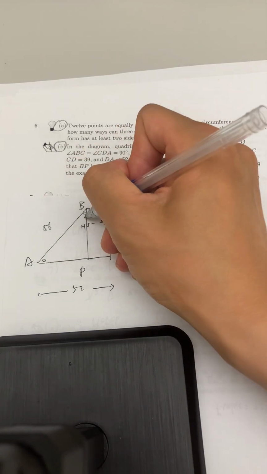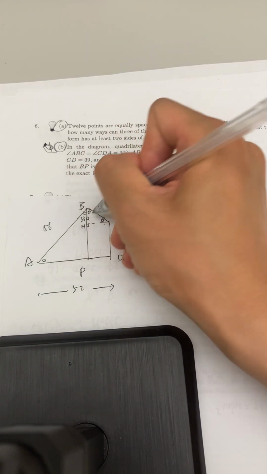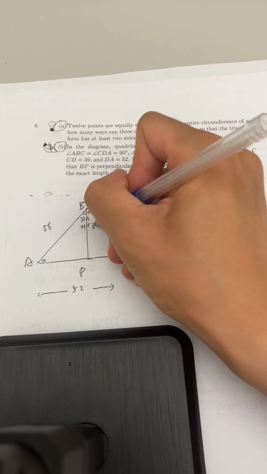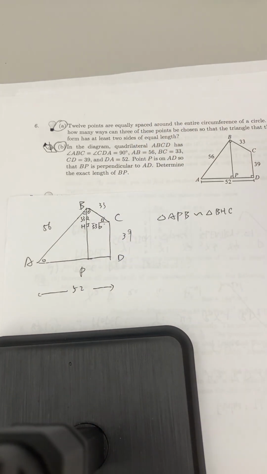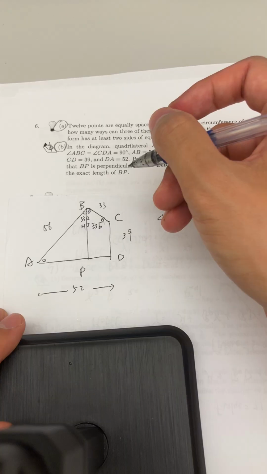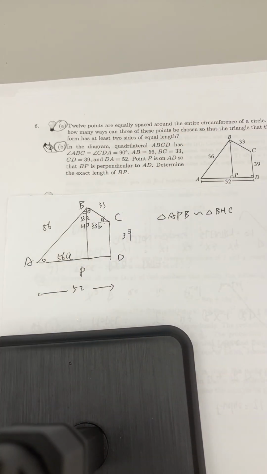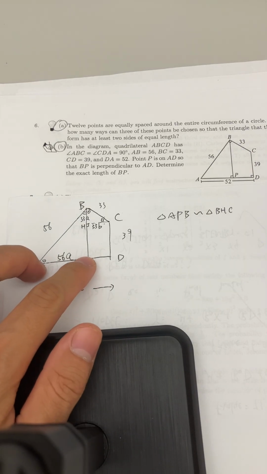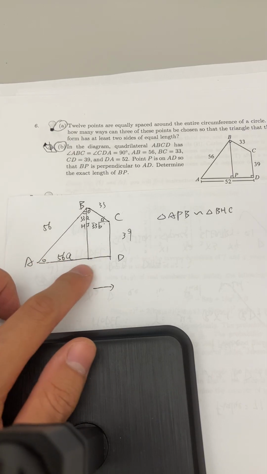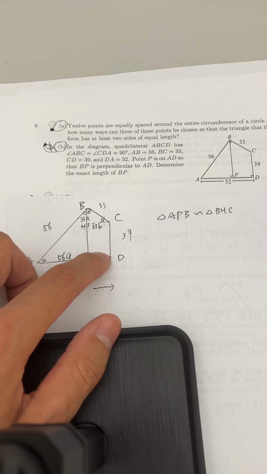Let's call BH 33A and CH 33B, okay? And then AP should be 56A because they are corresponding. AP and BH are corresponding, and the ratio of similarity is 33 to 56. So AP should be 56A, and this is, of course, again 33B.